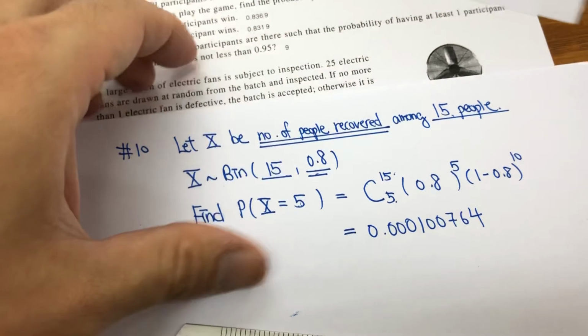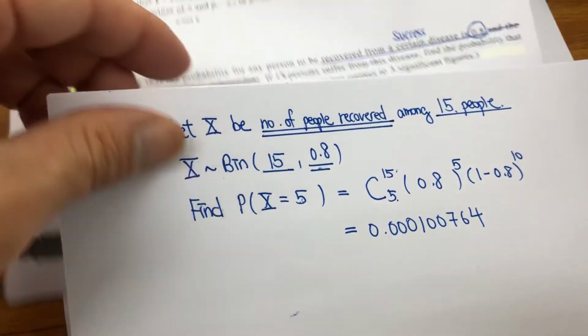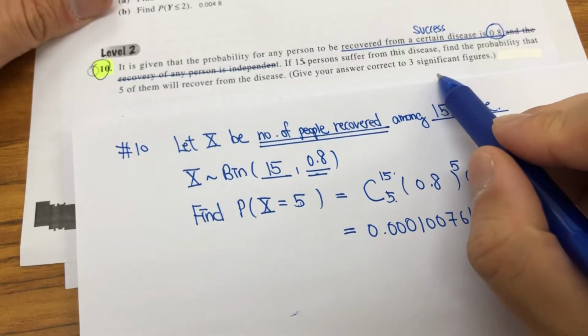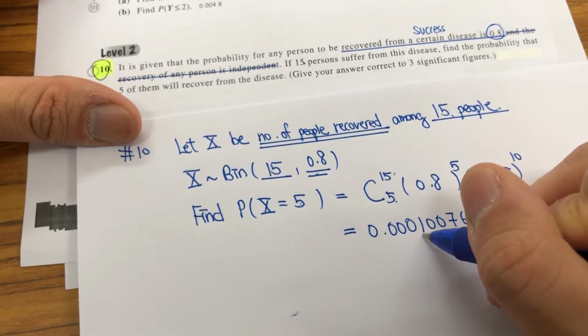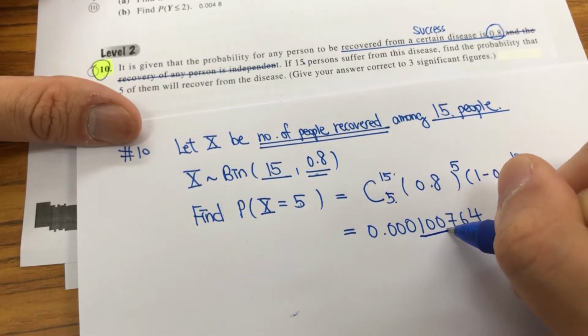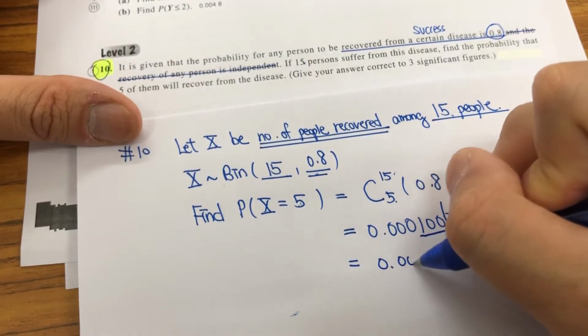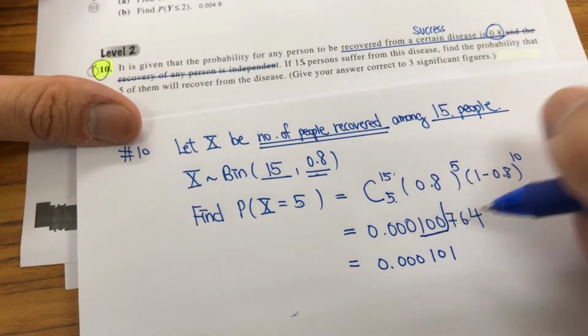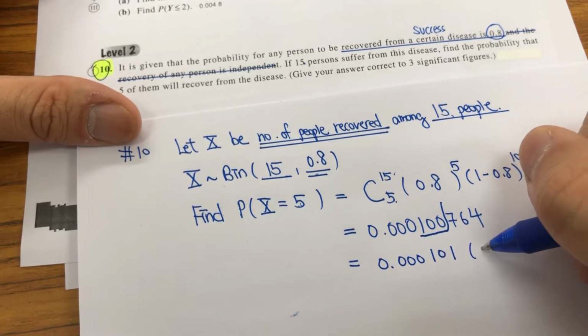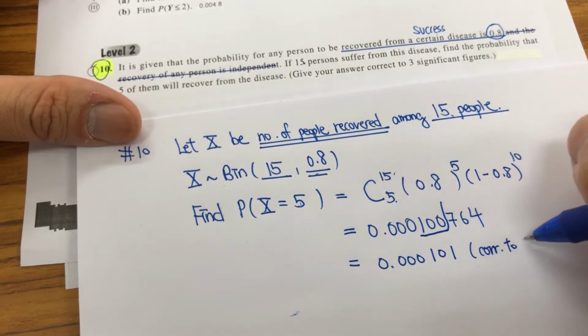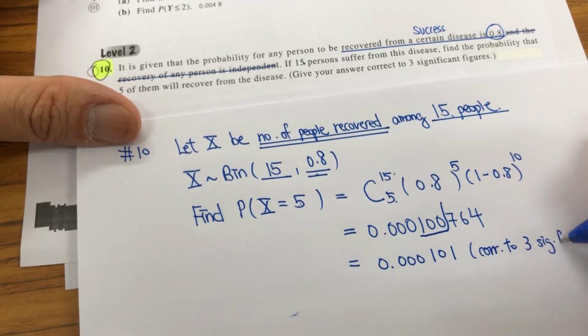Oh, I see. Not 4 dp. It's 3 significant figures. So we start from the first non-zero number: 1, 2, 3, and therefore our answer should be 101. Okay, so this is corrected to 3 significant figures.